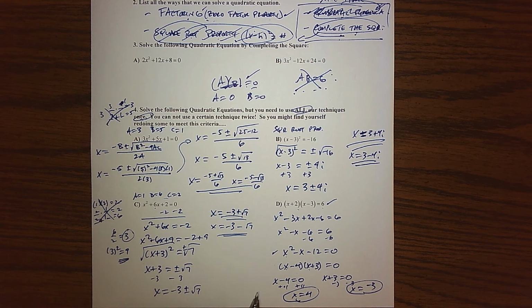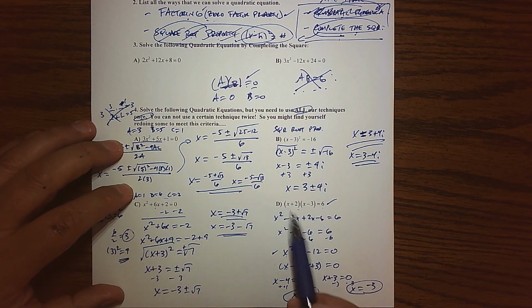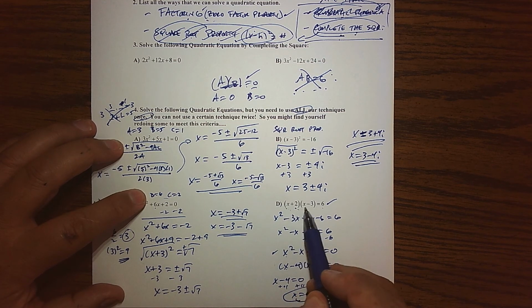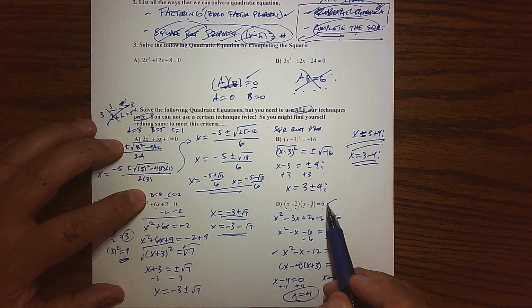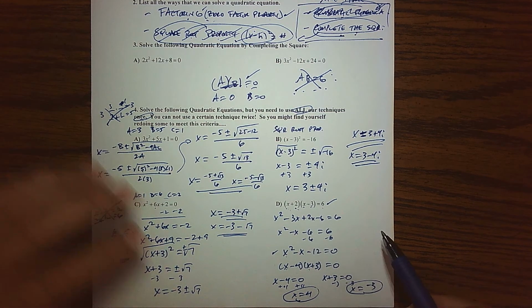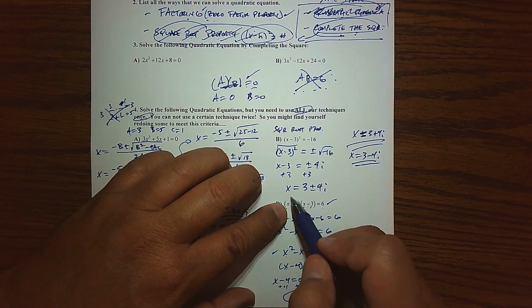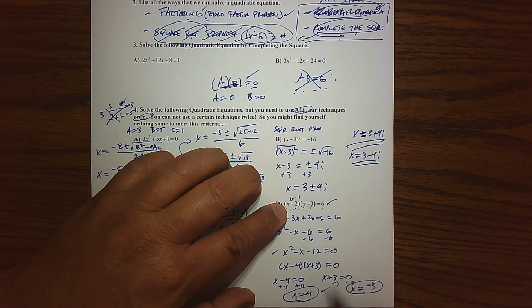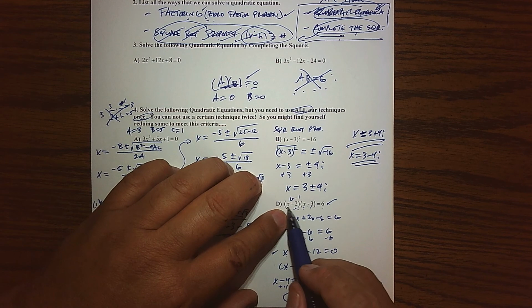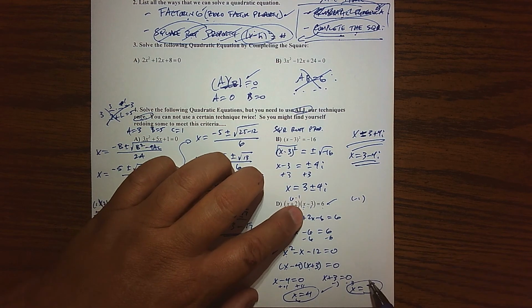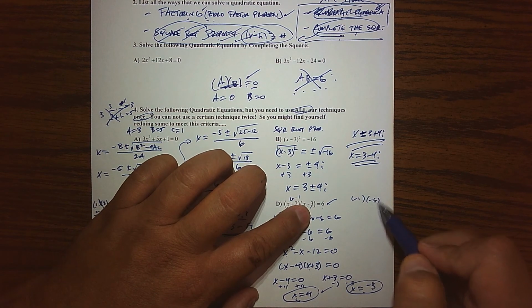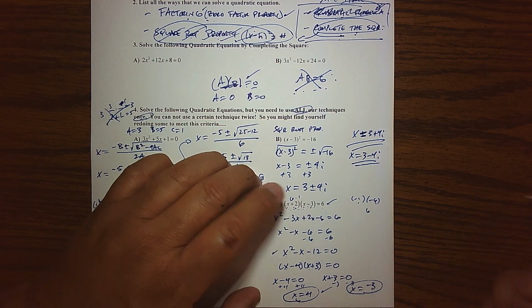And since this is easy to check, remember the whole idea behind solving is if I substitute this, 4 plus 2 is 6, 4 minus 3 is 1, so 6 times 1 is 6, so that checks out. Negative 3 plus 2 is negative 1, negative 3 minus 3 is negative 6, and negative 1 times negative 6 is 6.